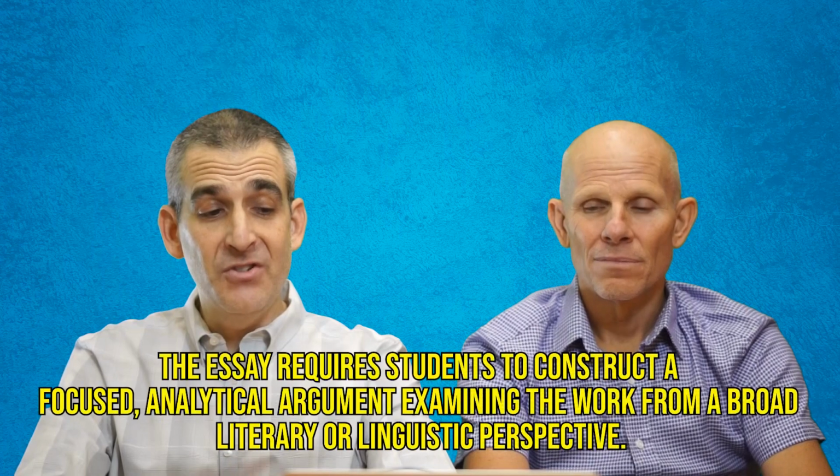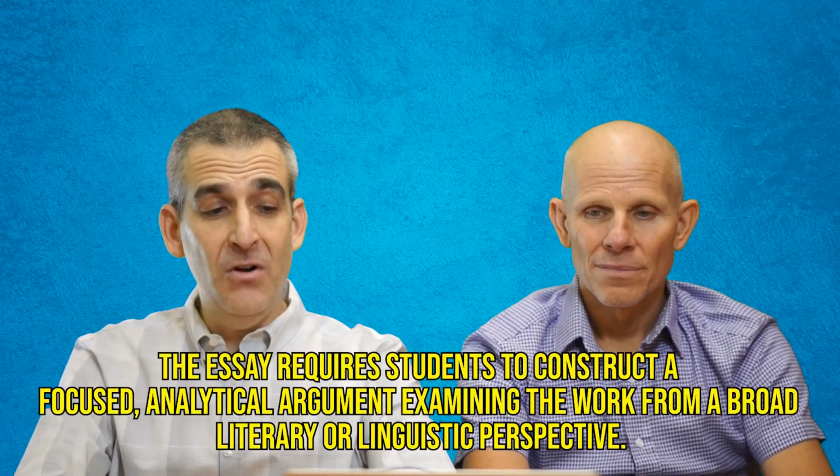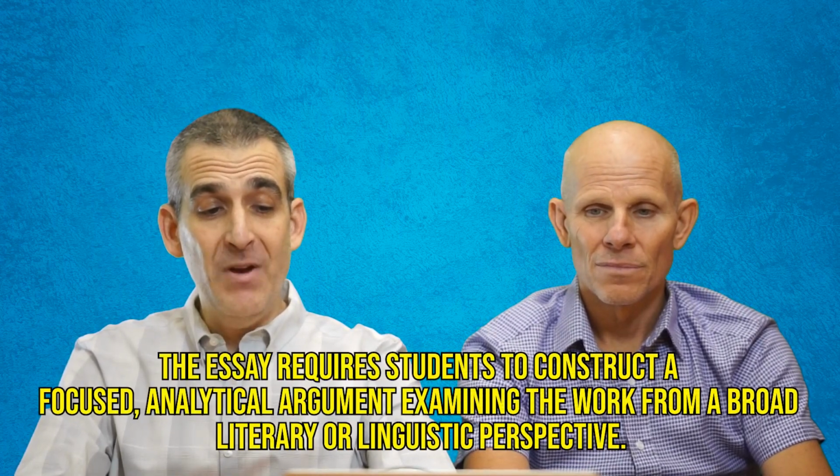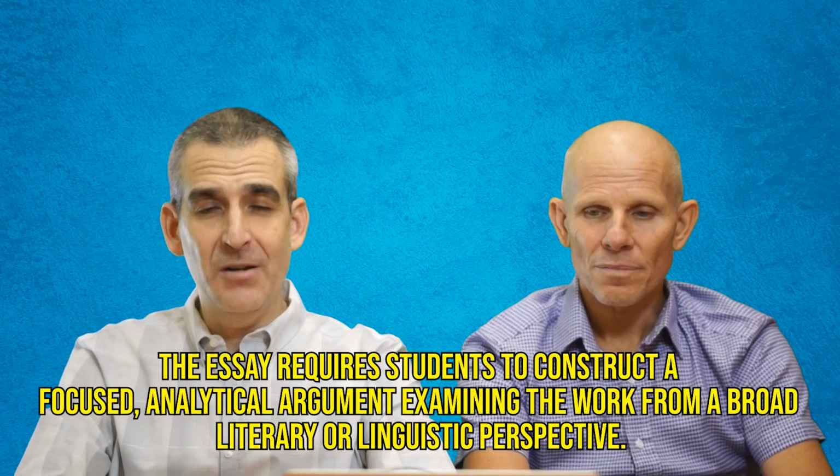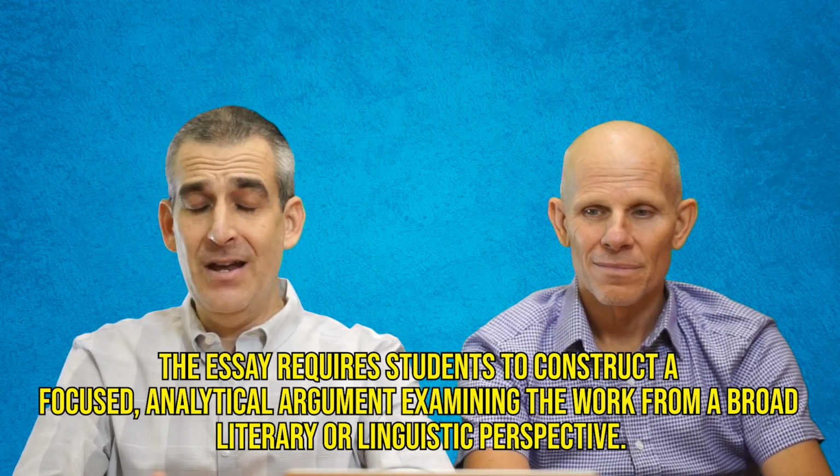Now, the course guide is very specific in what it says, and I'd like to read this for you now. The course guide says, the essay requires students to construct a focused, analytical argument examining the work from a broad literary or linguistic perspective. Mr. Giles, can you take that and translate that into simpler English? Yeah, we're looking at this text from that sort of literary angle to examine our text, and we're thinking about literary craft or linguistic craft.